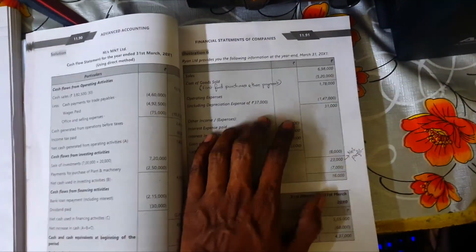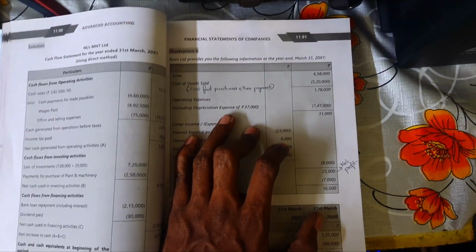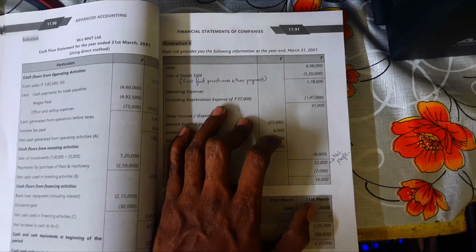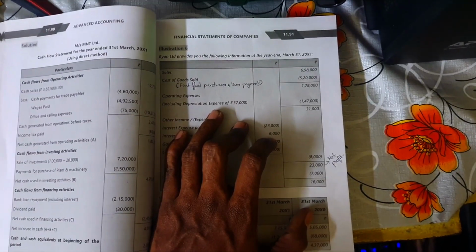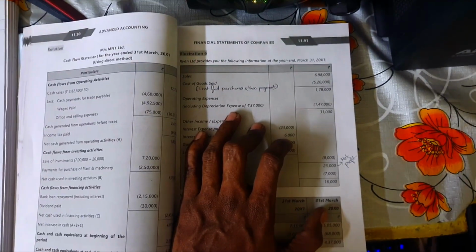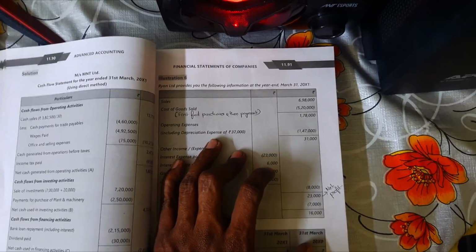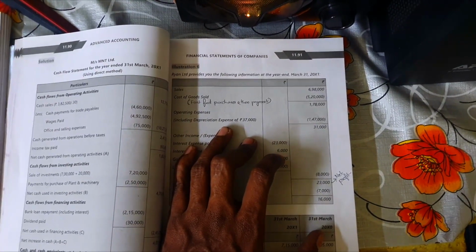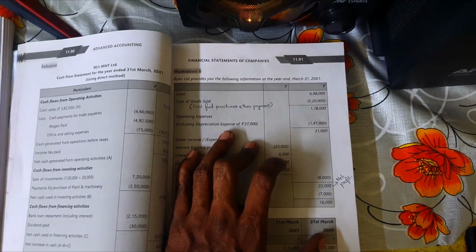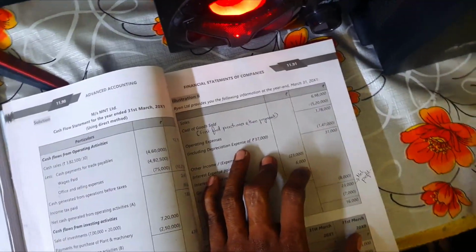Here we can see operating expenses. Depreciation is a non-cash item, so we made an adjustment, we reduced it in order to know the profit and loss from the company's point of view. But from our pocket point of view, cash and cash equivalents, we need to look at it in a different way.